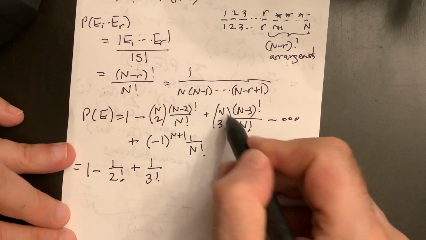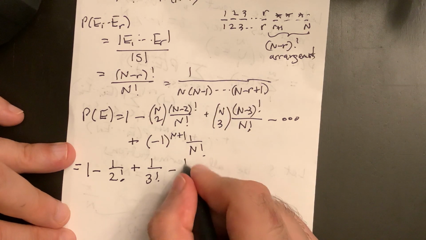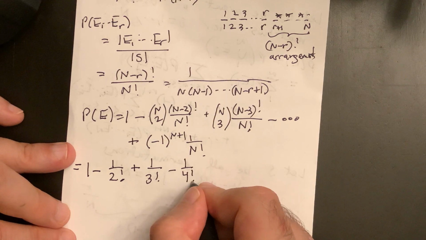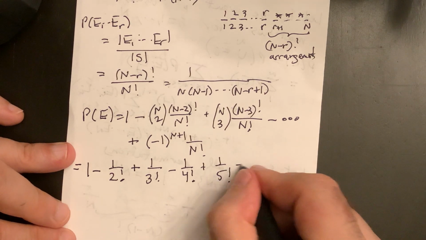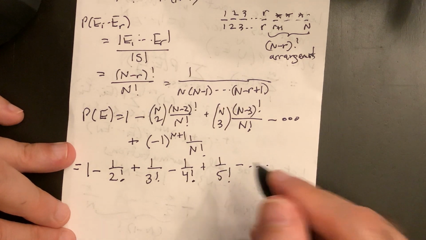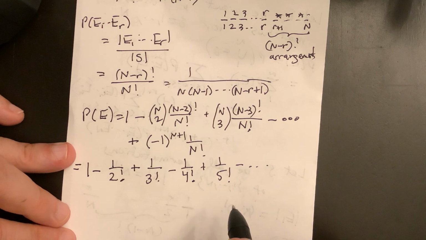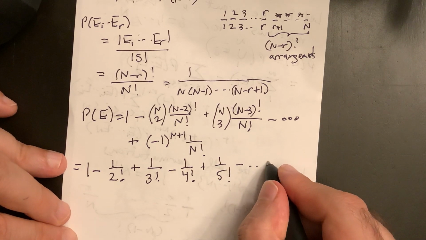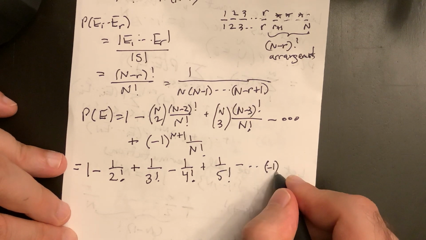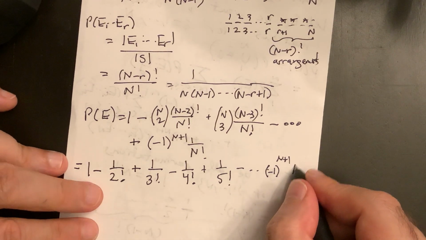This n factorial cancels here. I have an n minus 3 factorial, cancels here. I have a 3 factorial. Minus 1 over 4 factorial plus 1 over 5 factorial. Dot, dot, dot, right? And at the nth term, I get a plus or minus, minus 1 to the n plus 1, 1 over n factorial.